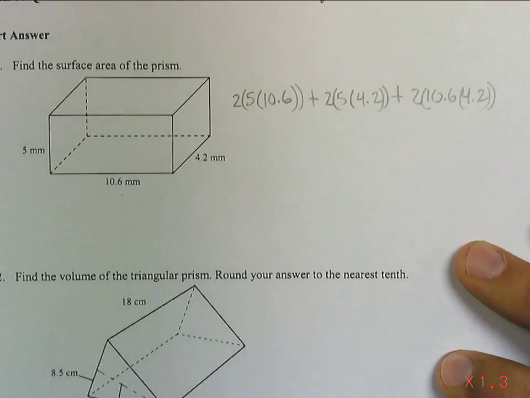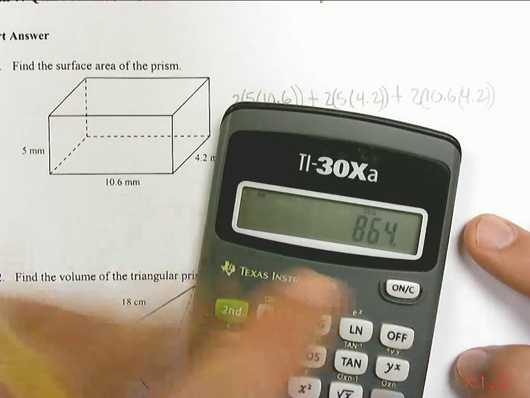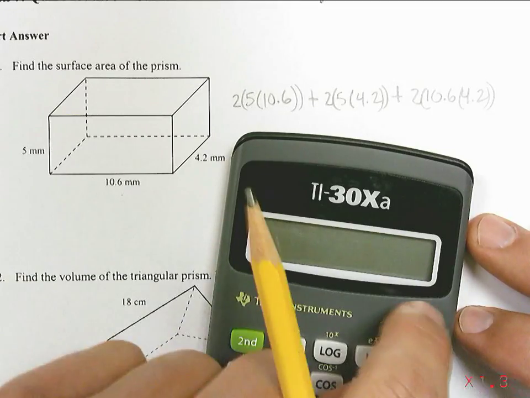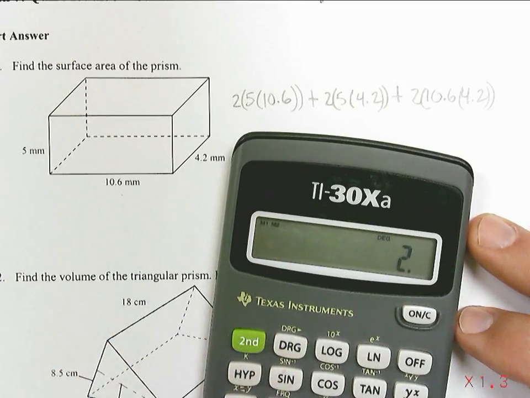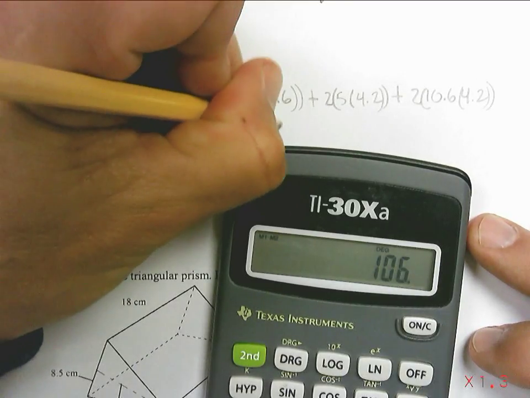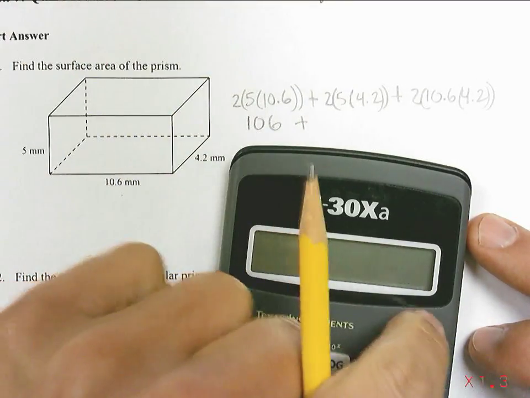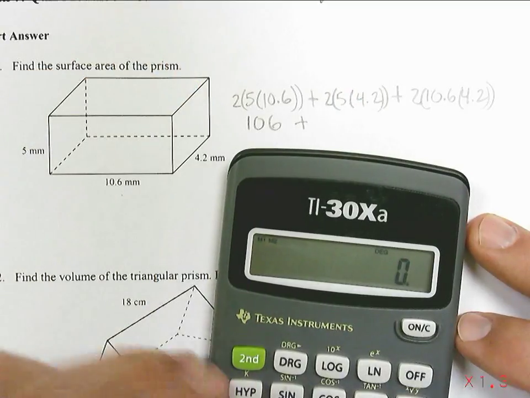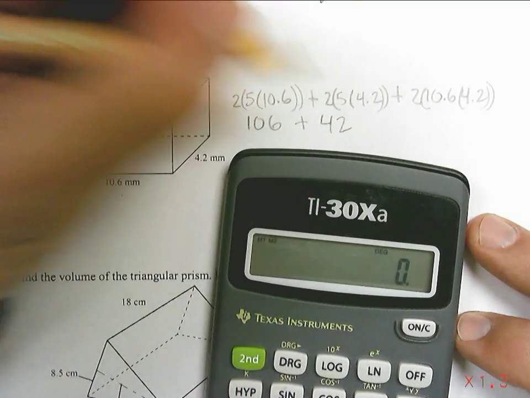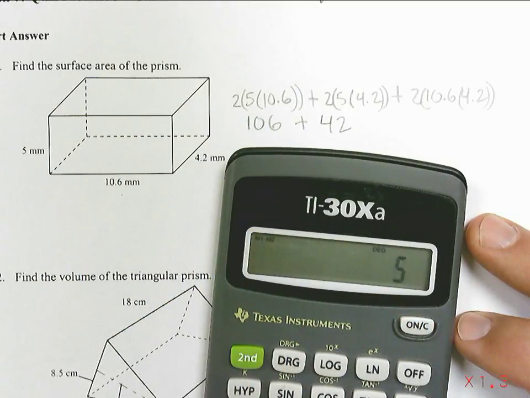So let's get right to it. 2 times 5 times 10.6 is, oh yeah, of course, it's 106. Plus 2 times 5 is 10. So 10 times 4.2 should be 42. So 2 times 5 times 4.2 is 42.